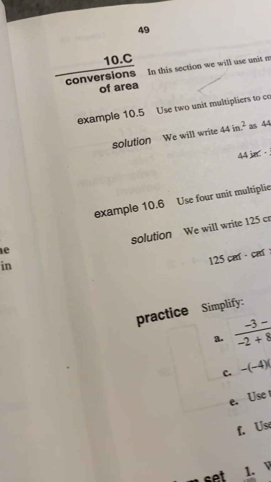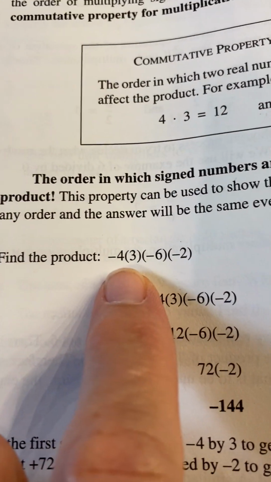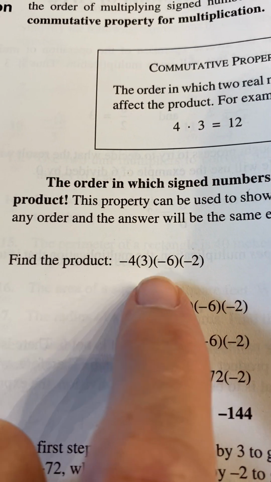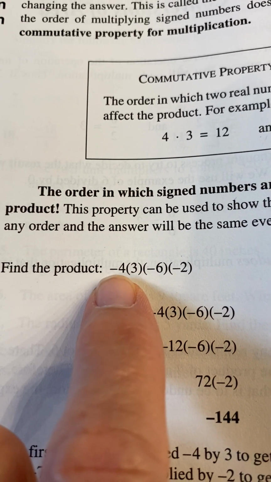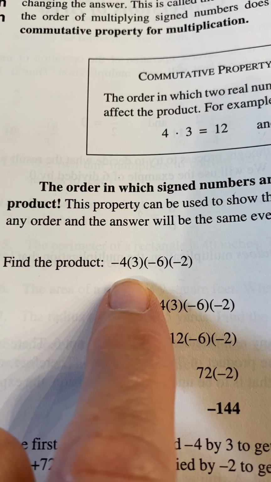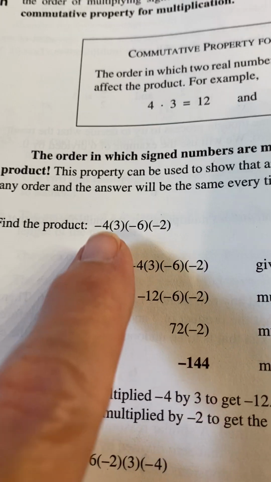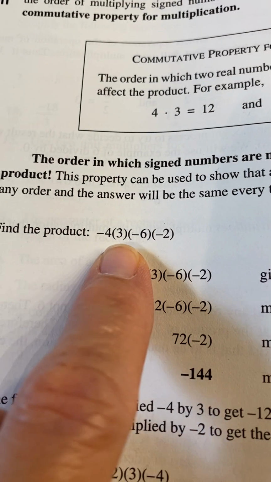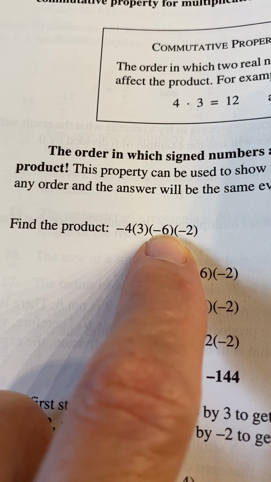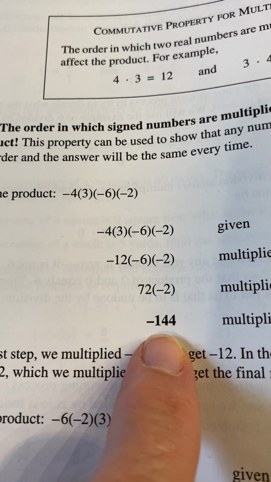Let's take a look at example 10-2. What we're going to do is a little bit more complicated multiplication with our signed numbers. So again, the first thing you should do is look at the number of negative signs. So I've got 1, 2, 3. Is 3 an odd number? Why, yes it is. So our answer is going to be negative. And then you just simply do 4 times 3, which is 12, times 6, which is 72, times 2, which is 144.